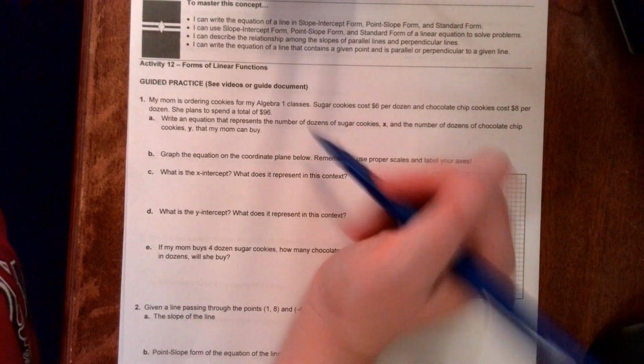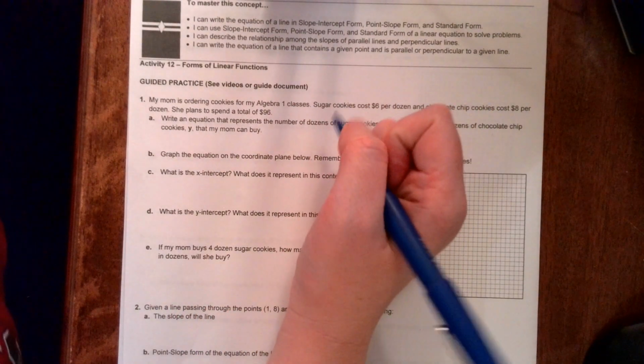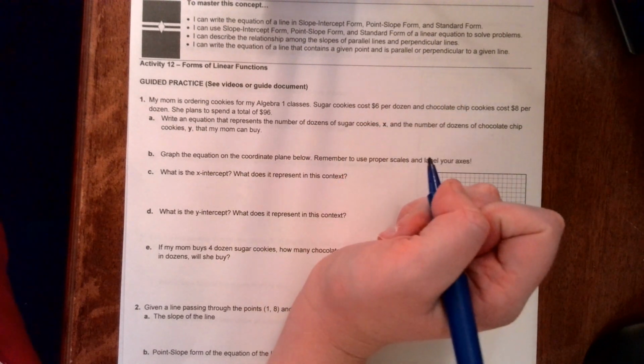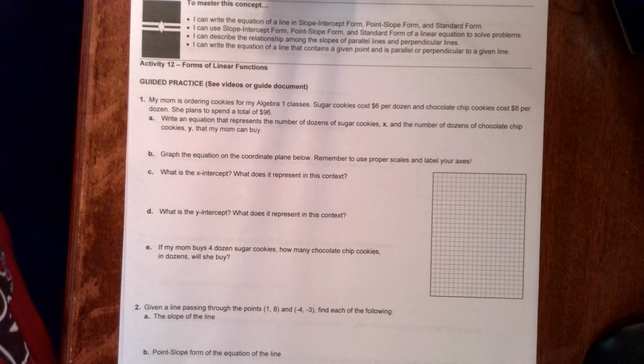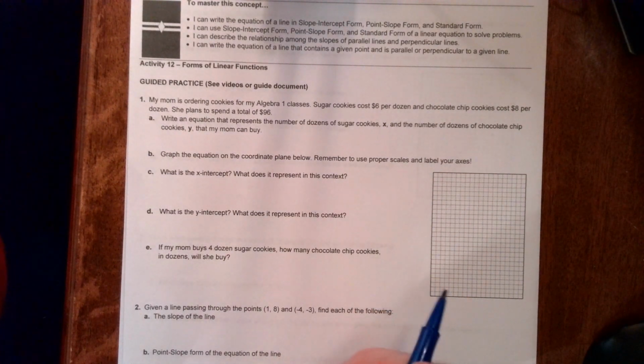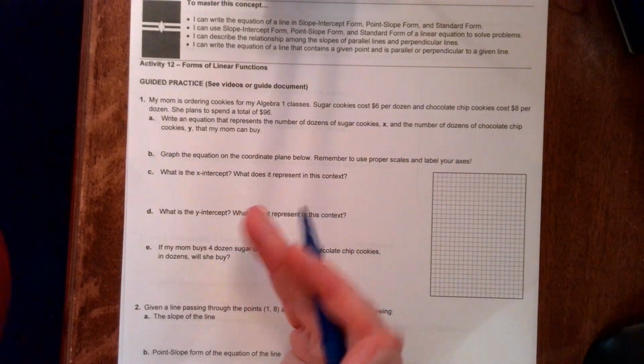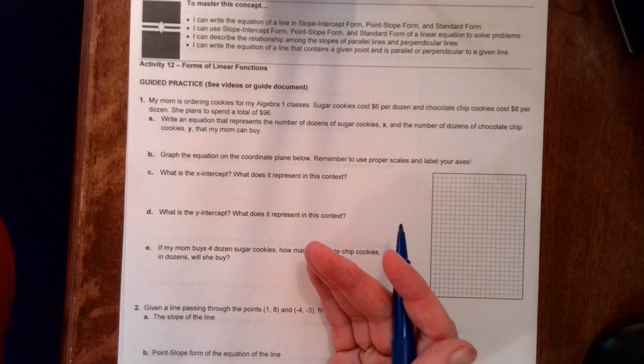Okay, so guided practice number 1. My mom is ordering cookies for my Algebra 1 classes. Sugar cookies cost $6 per dozen, and chocolate chip cookies cost $8 per dozen. She plans to spend a total of $96. So this one, we have a rate for X and a rate for Y.